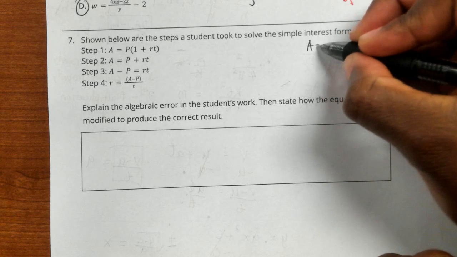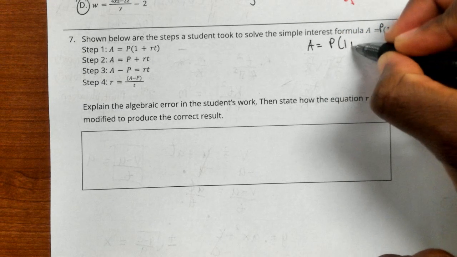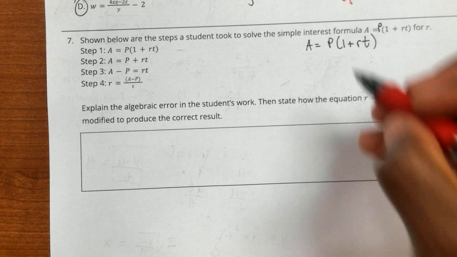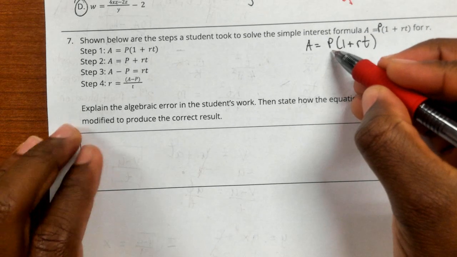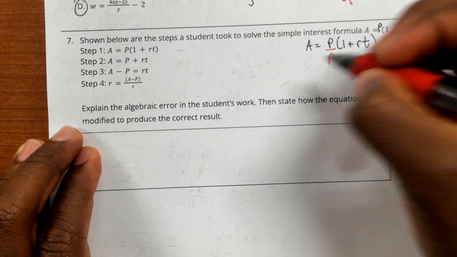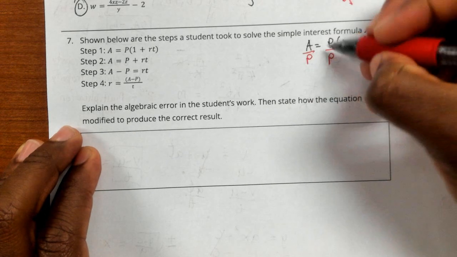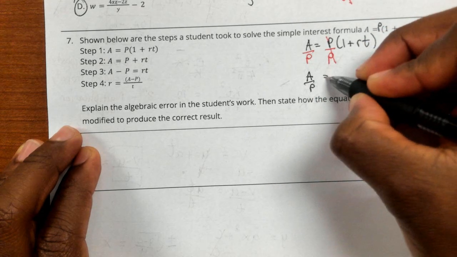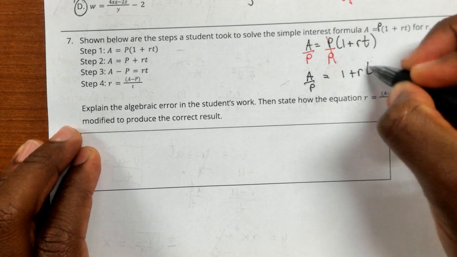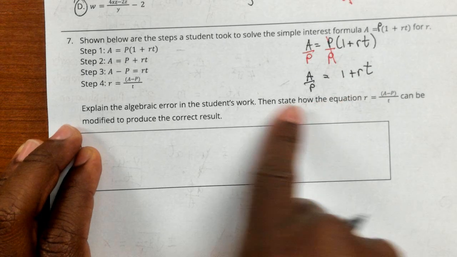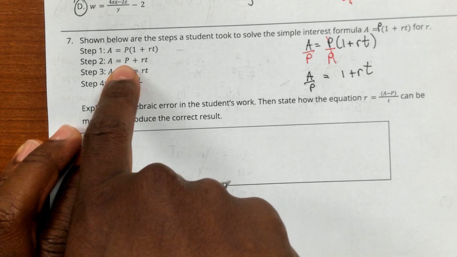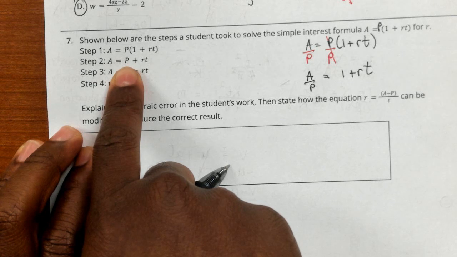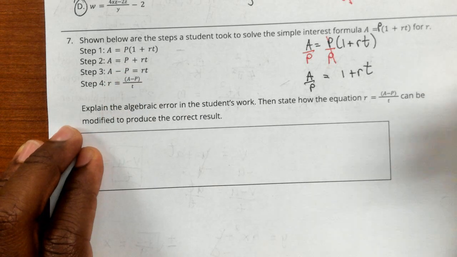So I think there should be technically a P right in front, okay? So if I have A equals P times (1 plus RT), and my aim is to get R all by itself, the first thing I would need to do is get rid of the P. To get rid of that multiplying by P, I would divide by P on both sides of my equations. That cancels out, so now I have A over P is equal to 1 plus RT, okay? So here, guys, from step 1 to step 2, did they do that? No. So I think that's where the error might have happened, okay? So again, we're just going to complete it, okay?